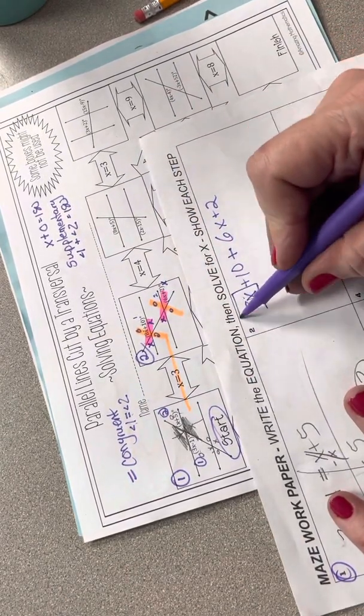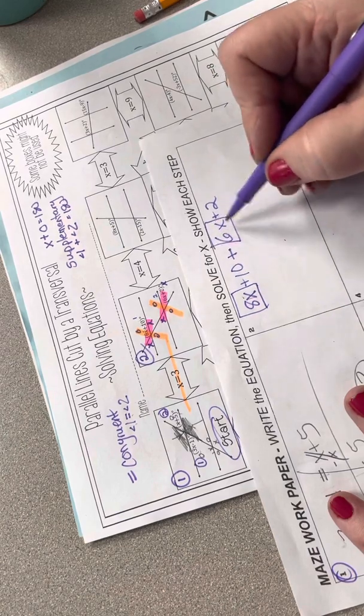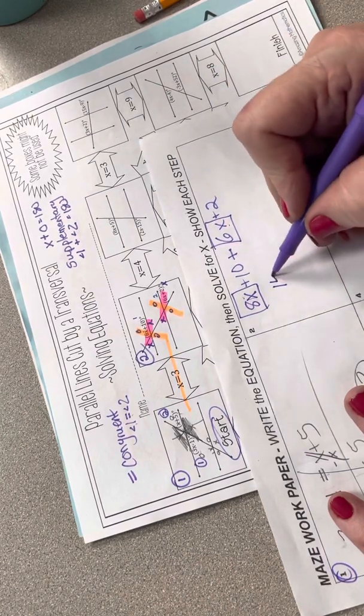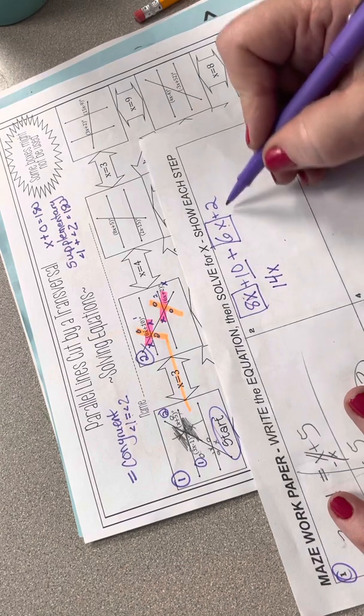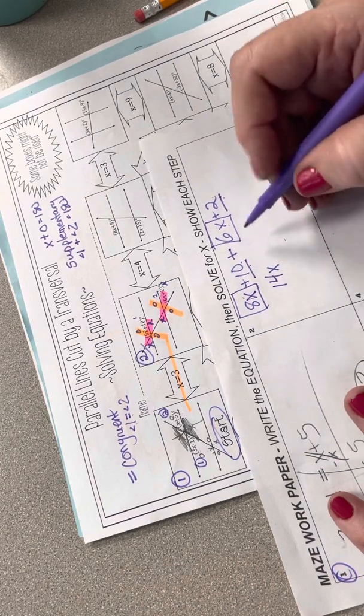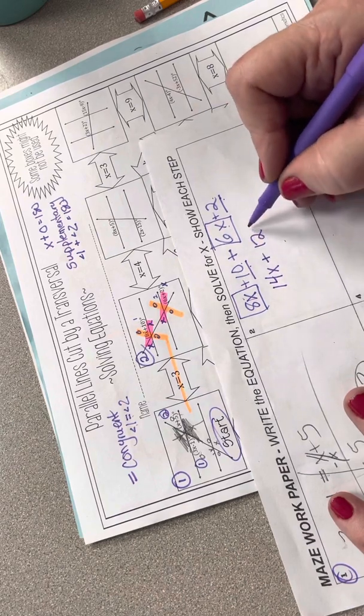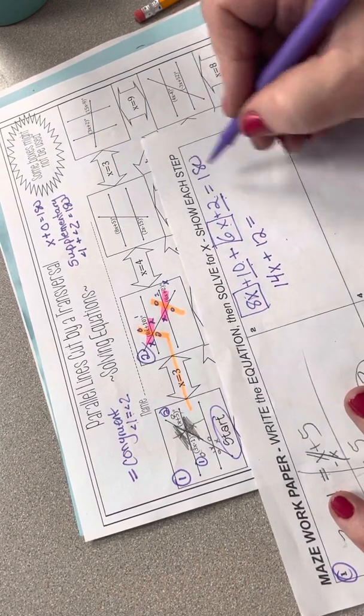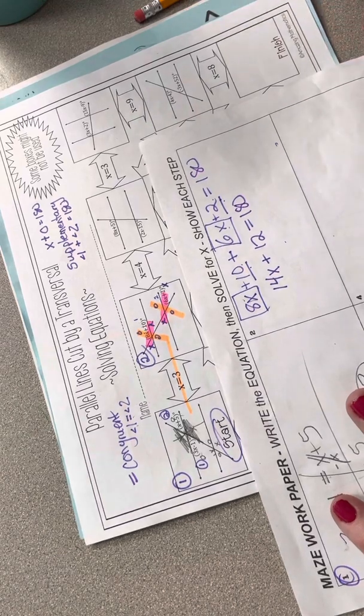So now I see that I have an 8x and a 6x. That's 14x. I have a 10 and a 2. So these are like terms. There's no variable. So that's plus 12 equals, and I forgot up here, I have to have that equals 180 or I can't solve.